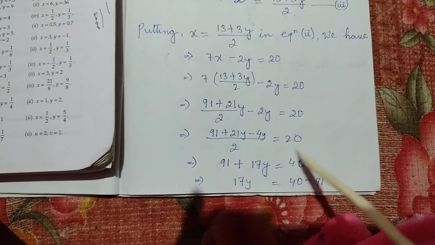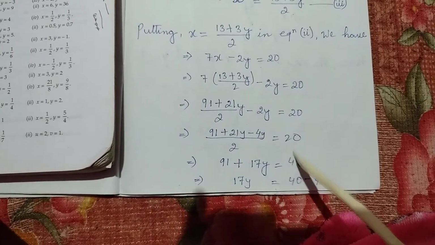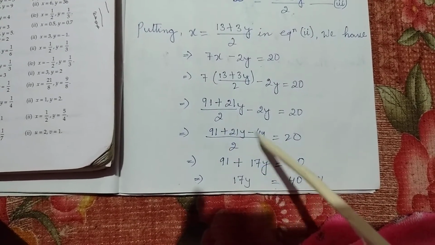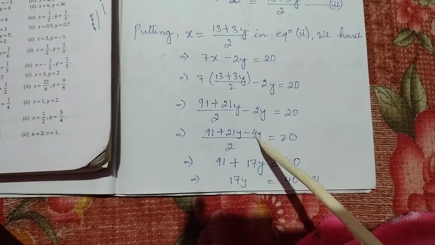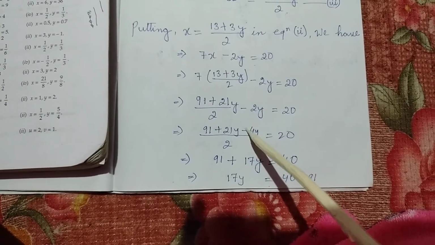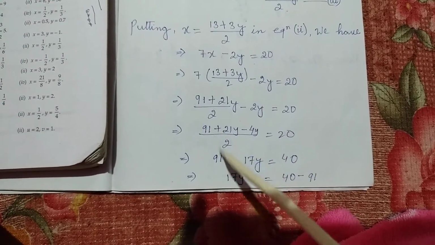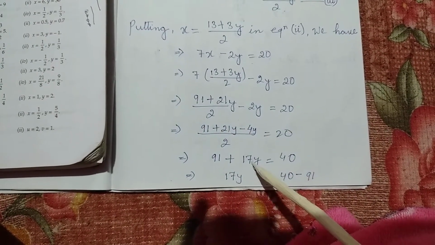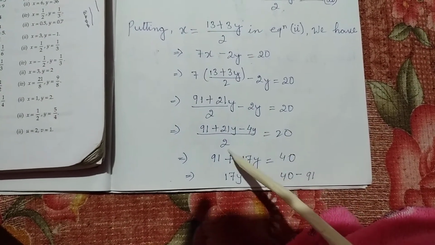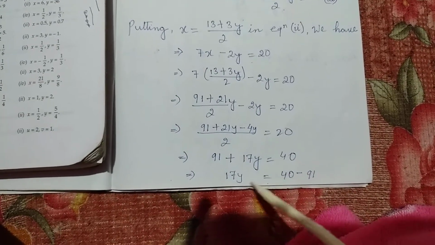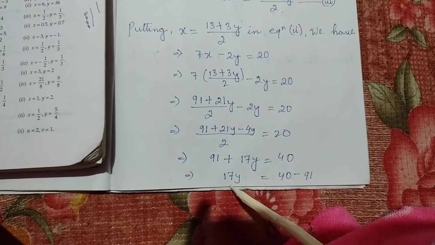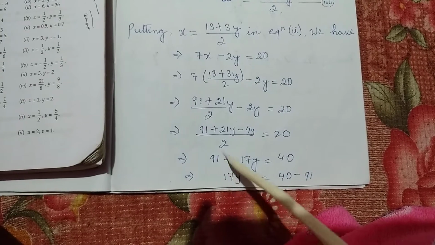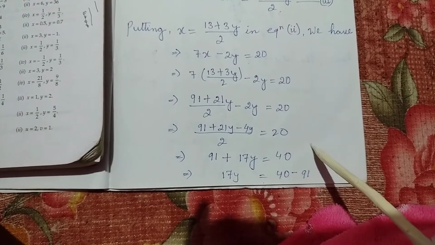Here what do we have as the denominator? Nothing. That means 1. If we multiply 1 with such things, we will get the number as it is. So what are we getting? 91 plus 17y equals 40. Now we put the variable, that is y, on the left side and the constant number on the other side.